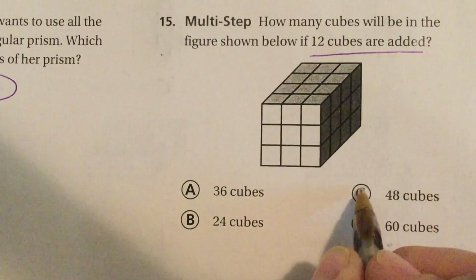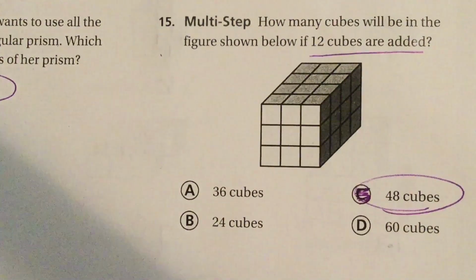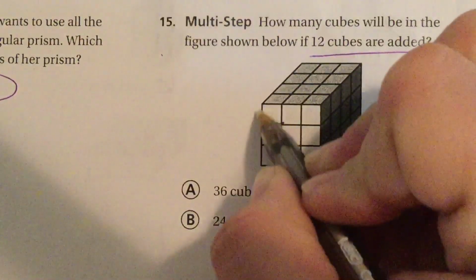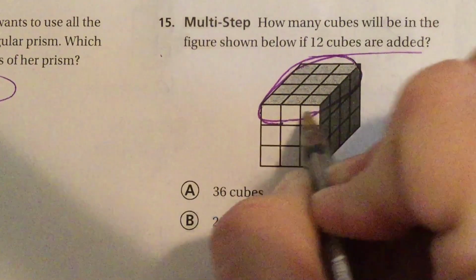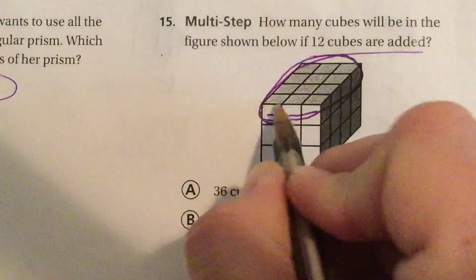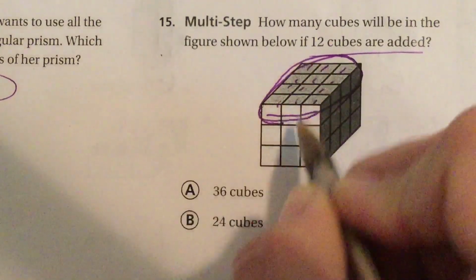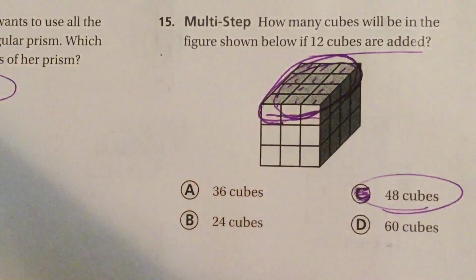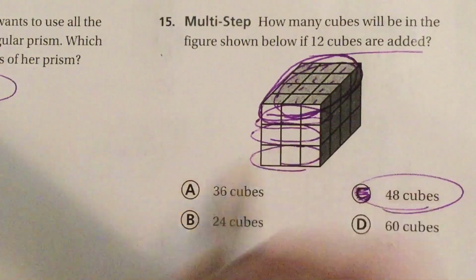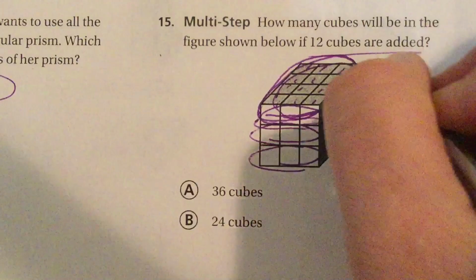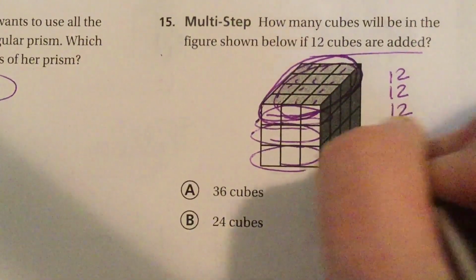Okay, you should have picked C, 48 cubes. Okay, so I'm going to start by looking at this top layer right here, because this is what I can see. So this top layer has 1, 2, 3, 4, 5, 6, 7, 8, 9, 10, 11, 12. There's 12 in this top layer. And there's 1, 2, 3 whole layers. So I know 12 in the top layer, 12 in the second layer, 12 in the third layer.